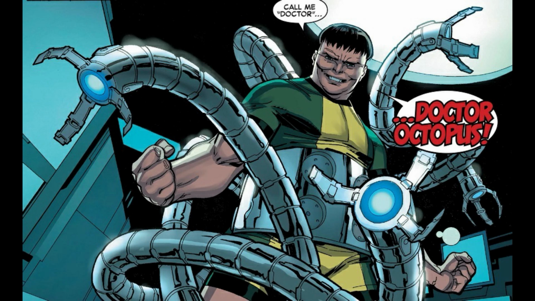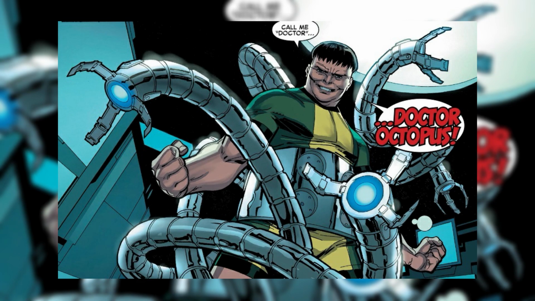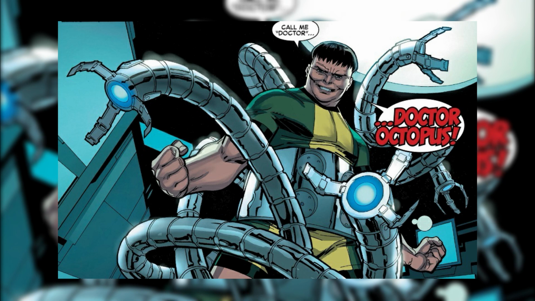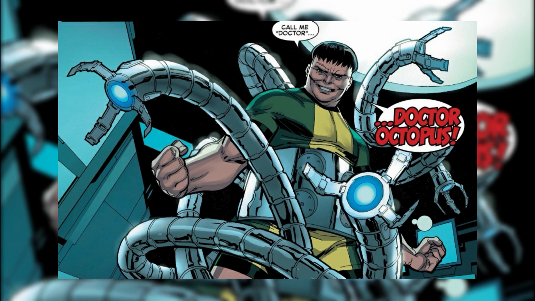Second green and yellow variant from like the Clone Saga, if I remember correctly. No, not that Clone Saga, the other one where Otto got cloned after the Superior era. This one haunts my nightmares. It looks like a swimsuit from like the 60s. It's kind of uncomfortable instead of being intimidating.